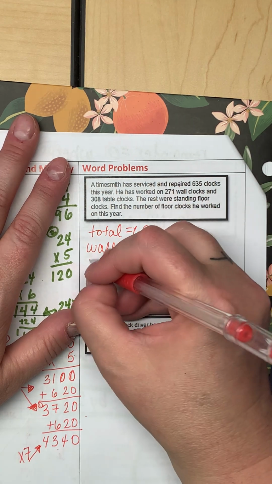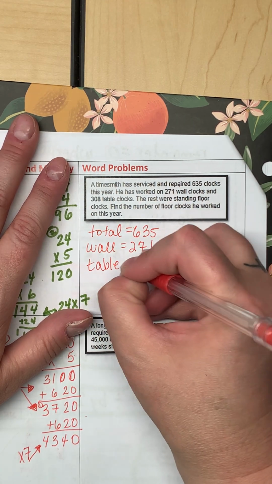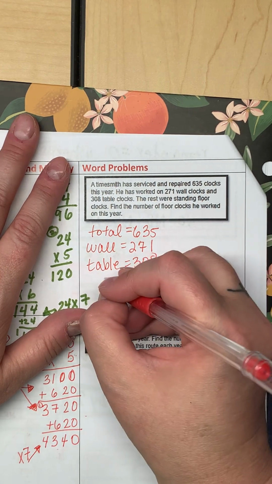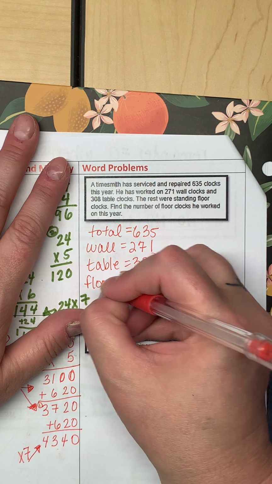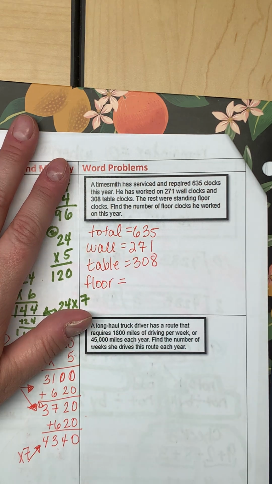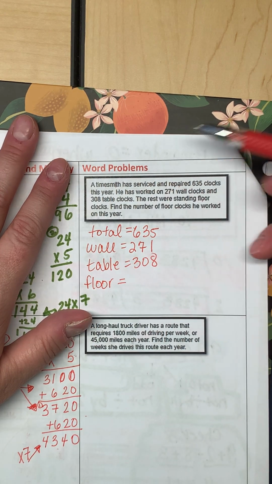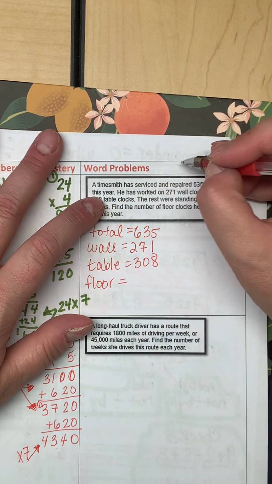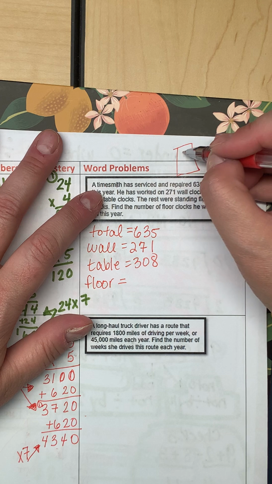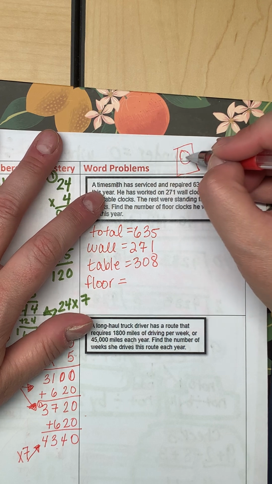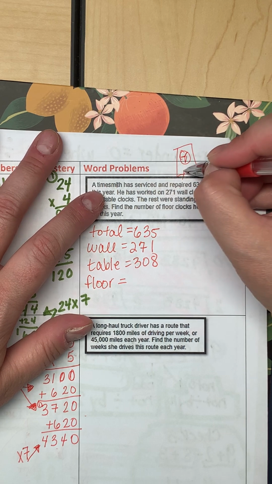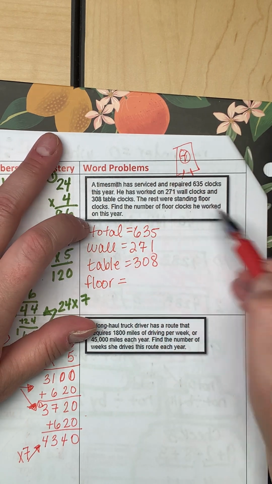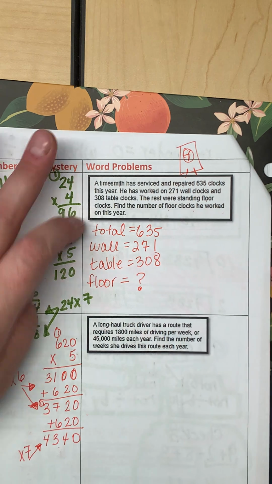Then it says there are 308 on the table. And then it says the rest were floor lamps. But then it says, or floor clocks. I don't even know what a floor clock is. Oh, like a grandfather clock. Like from Beauty and the Beast, you know? Be our guest, and that clock walks. Okay, anyway, floor clock. It says find the number of floor clocks. Well, we don't know that.